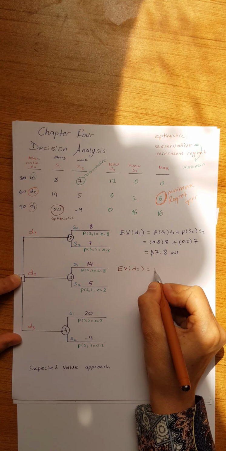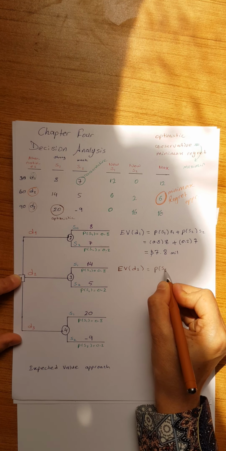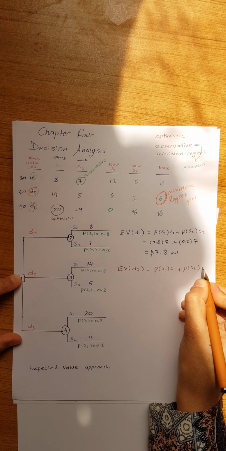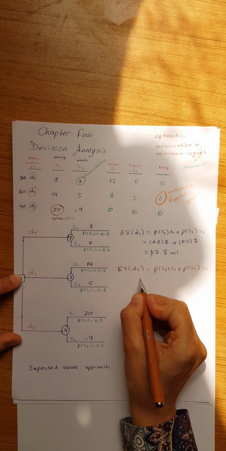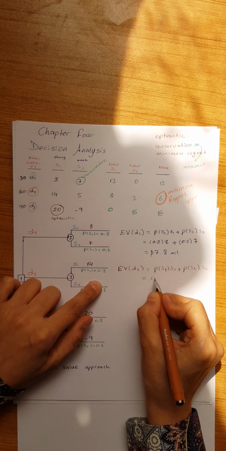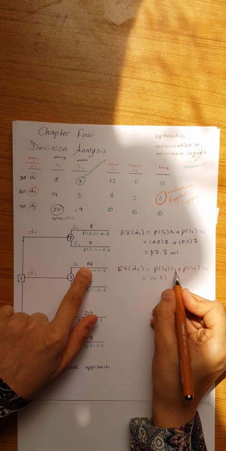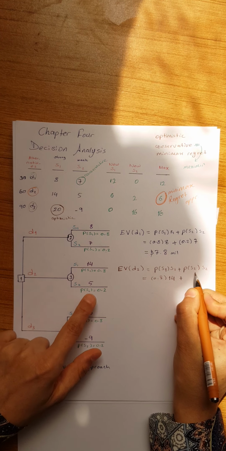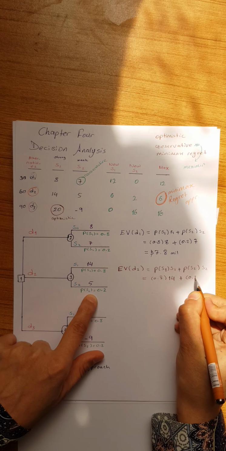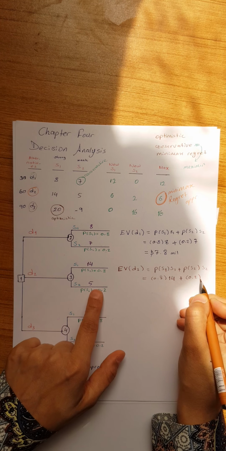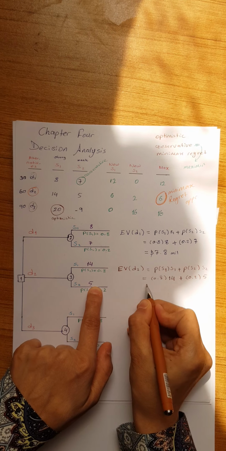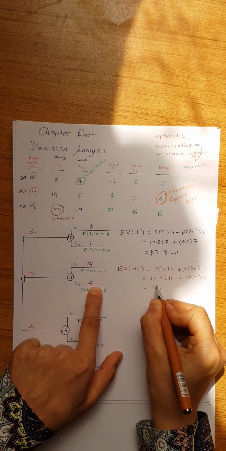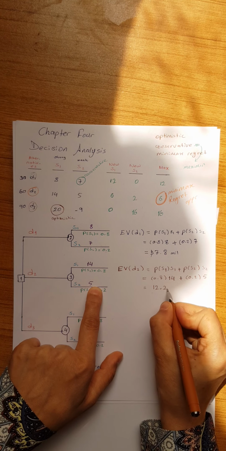How do you find it? The same procedure, probability of S1 multiplied to S1 plus probability of S2 multiplied to S2. What is probability of S1? Again, it is 0.8 multiplied to the state of nature 1. What is the profit? It is 14, plus probability of state of nature 2, it is 0.2 multiplied to state of nature 2. That is 5 million. Of course, again, you have got a calculator. You can calculate this one and you will get $12.2 million.